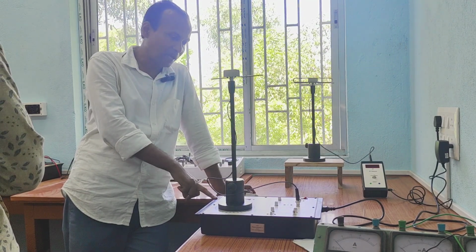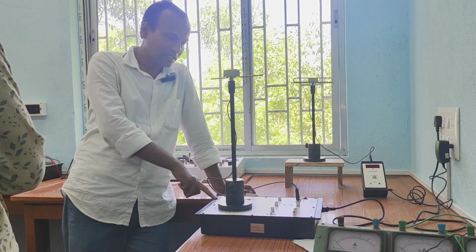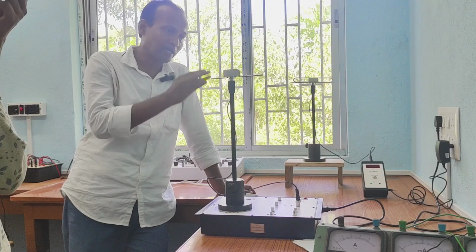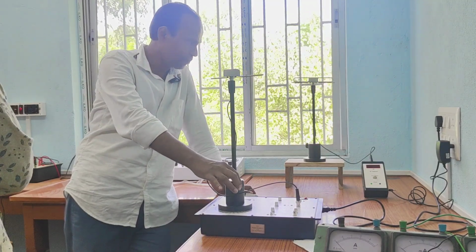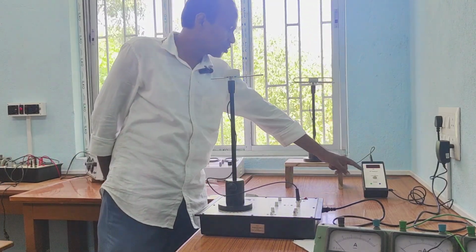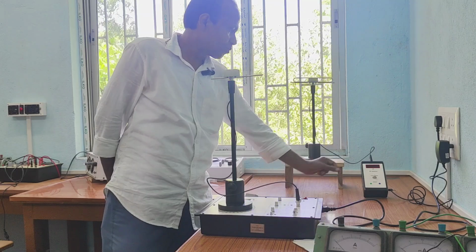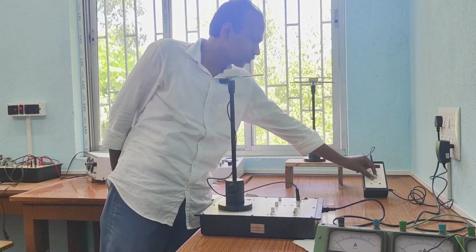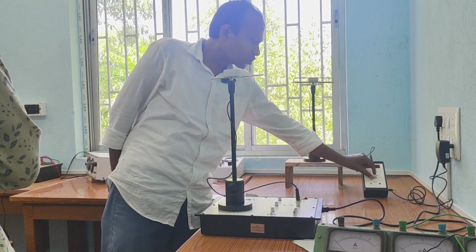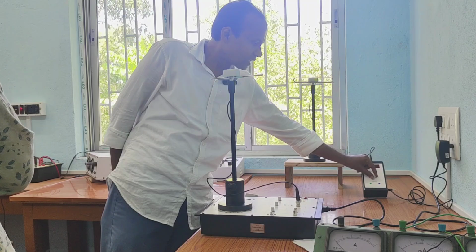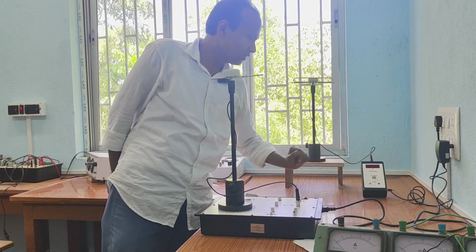That 750 megahertz frequency will be supplied by the transmitting antenna. And there is also a level adjust for the microampere radio frequency detector. I am also leveling by increasing the level.